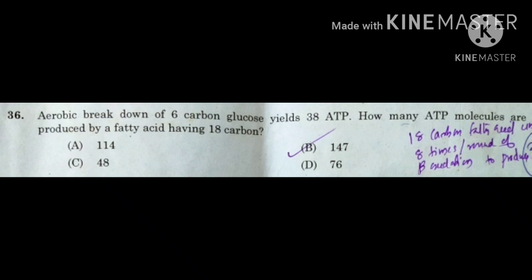How many times do you have to break the chain? 8 times you have to break that chain to get fragments of 2 beads. Likewise, to break that 18 carbon fatty acid, how many rounds of beta oxidation will occur? Absolutely, 8 rounds of beta oxidation will occur.